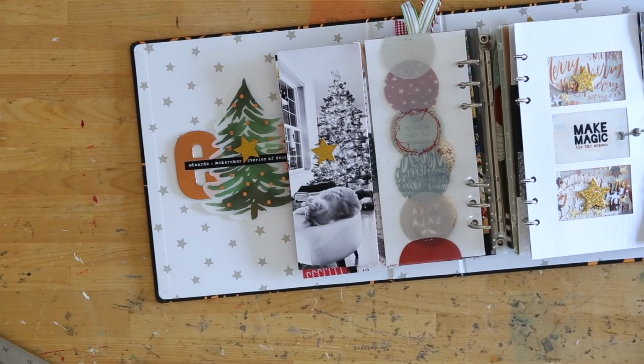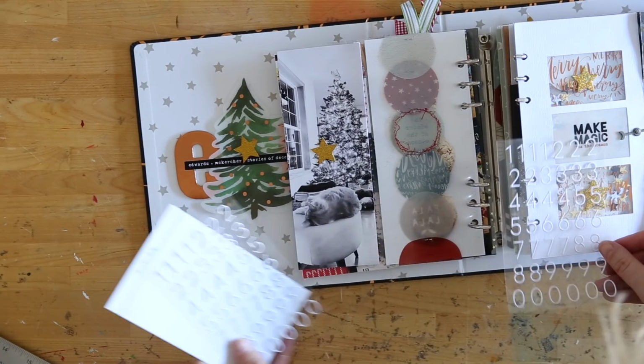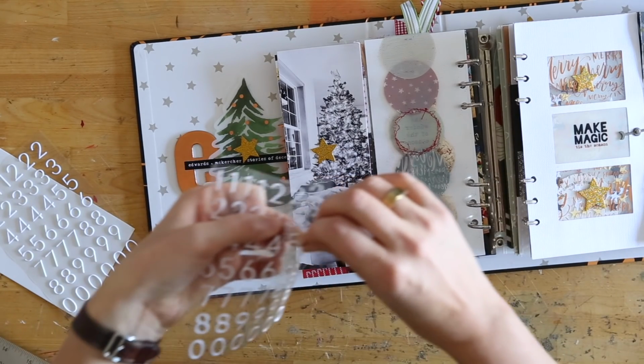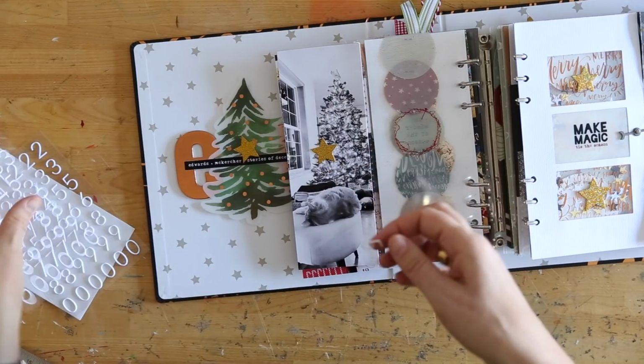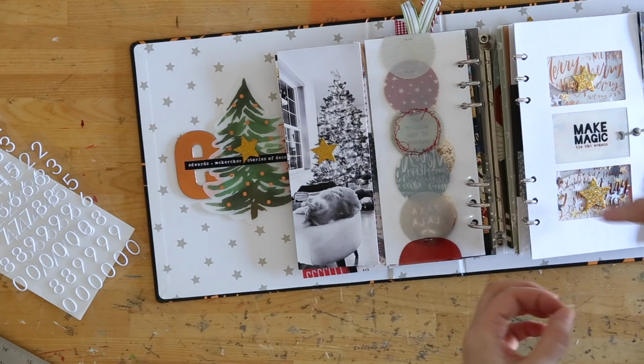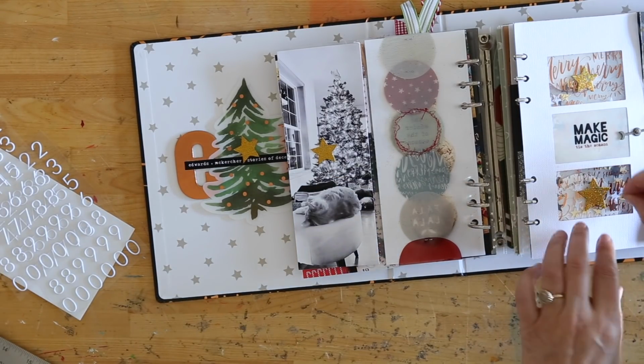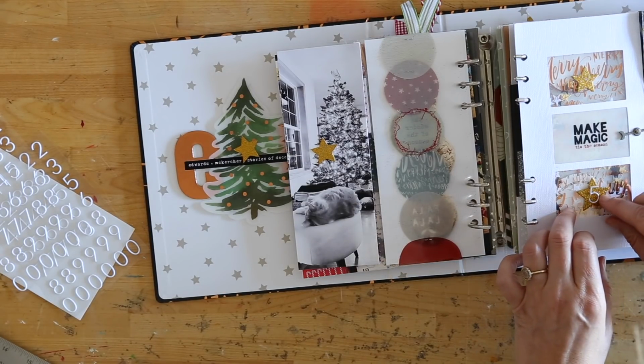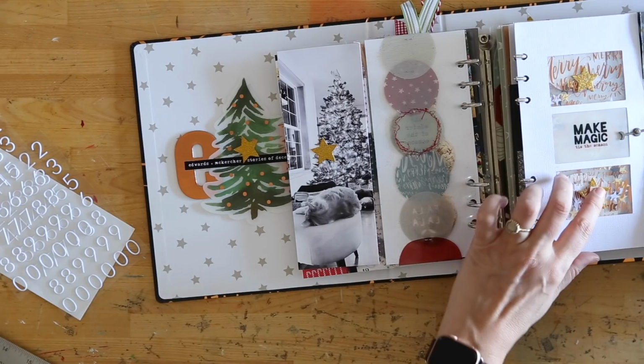The puffy numbers here. I feel like that's a really simple, easy solution. Again, this whole page and the shaker pocket and all that stuff was all within the product play classroom this year. Yeah, I think that works great.